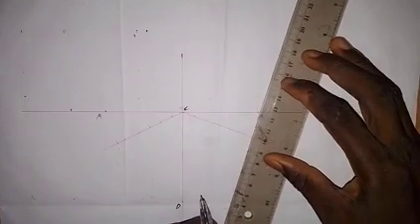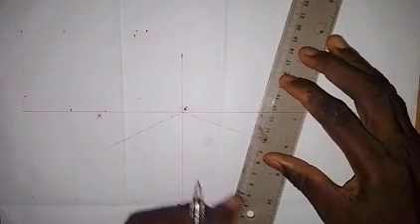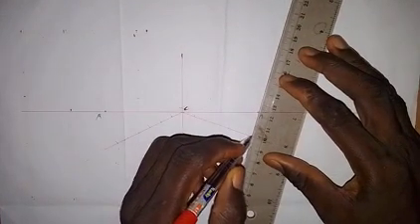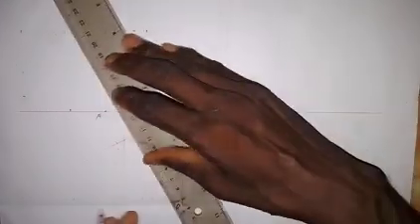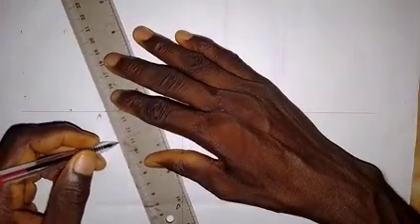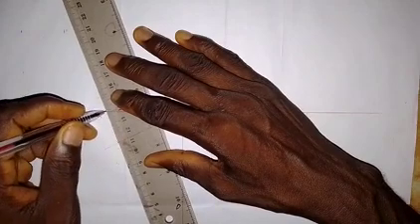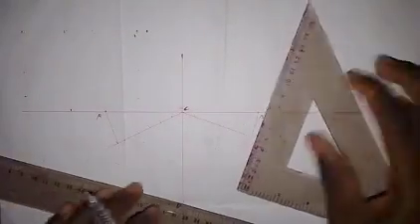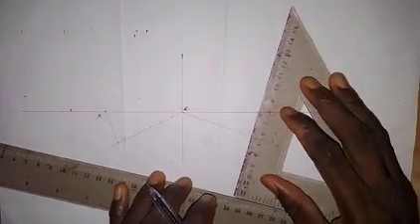Then the last one, we join it with the end of the line. So we join this with the end of the line, and we also join the last one here to point A. We join this one to point B. Then with our set square, we set our set square along this line.